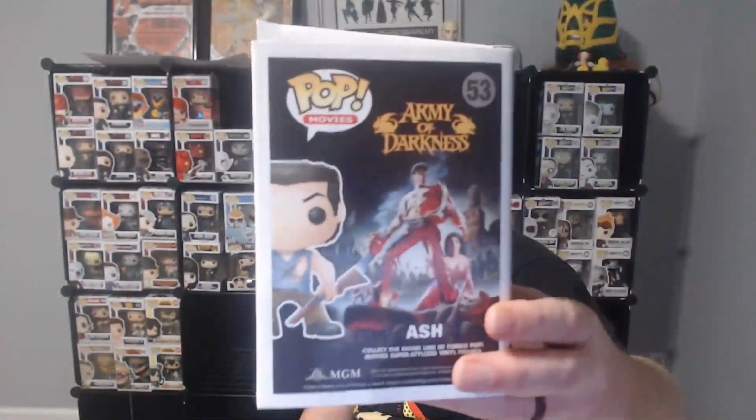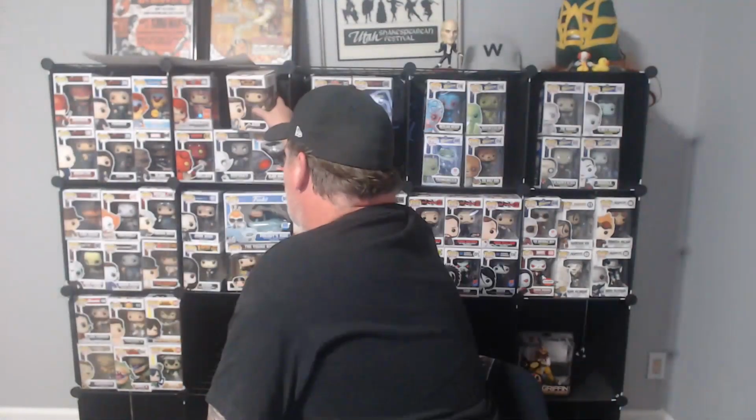Yeah, this is straight out of, and see what's cool is the back, it's got the movie poster art. Yeah, that's nice. I don't have him. I have the Ash versus Evil Dead Ash, which is cool.